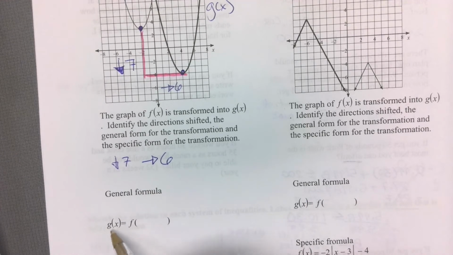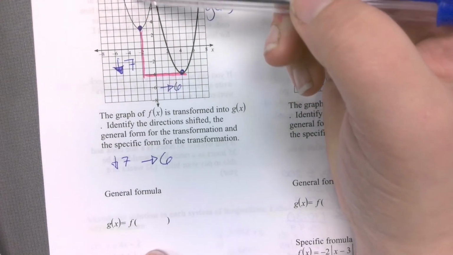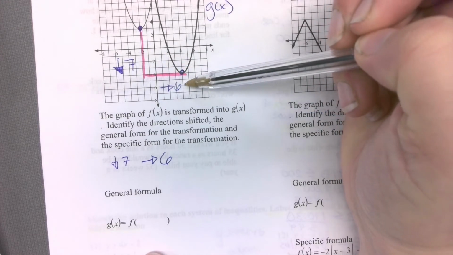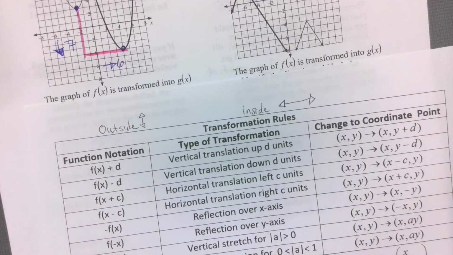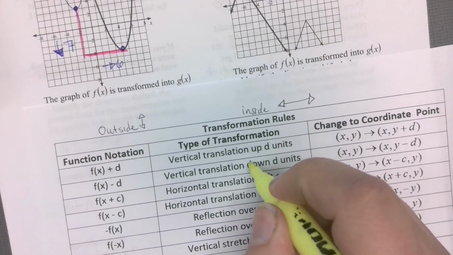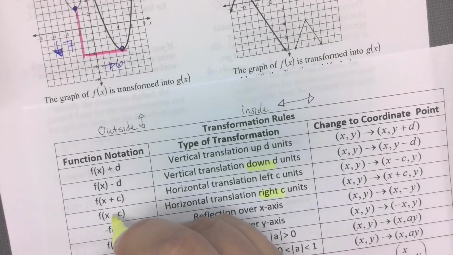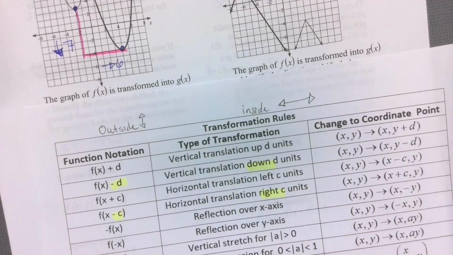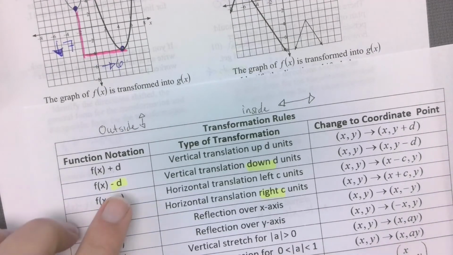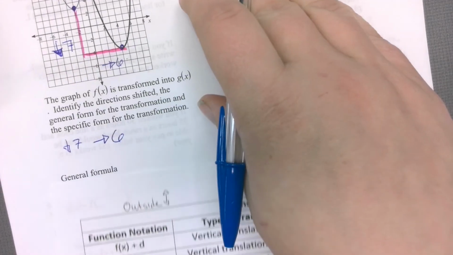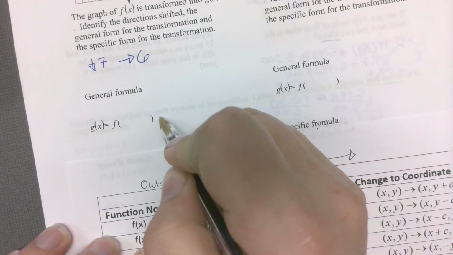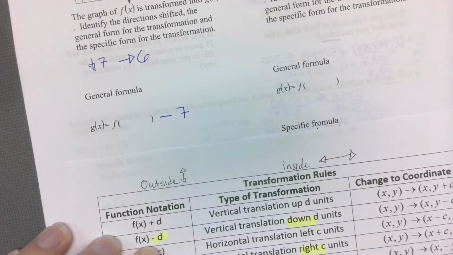So the general formula. So we went down 7 and right 6, right? So we're looking on here, and we're looking for where it says down, and where it says right. And we're going to do what it says. So down means on the outside, so after the parentheses, down 7.